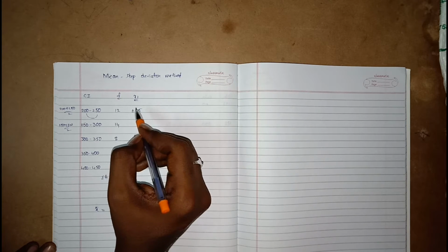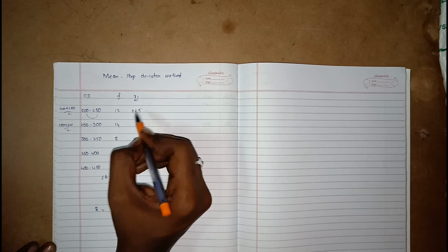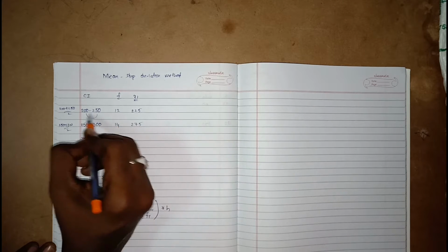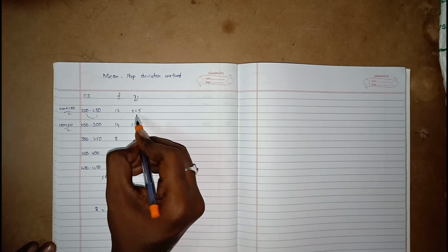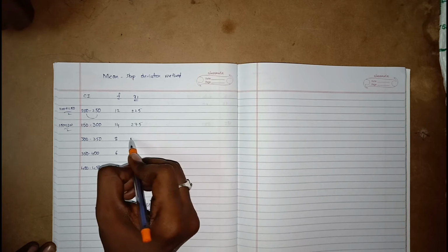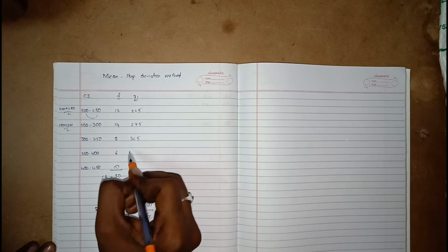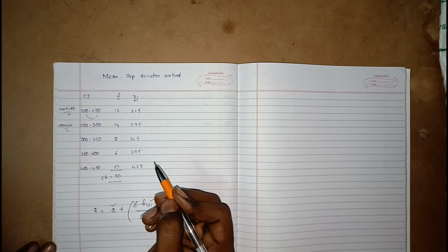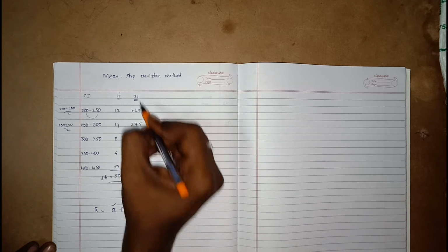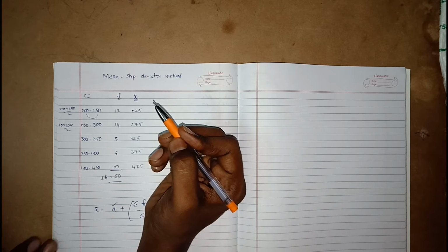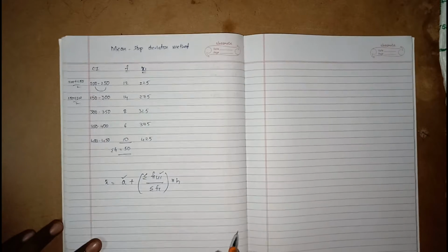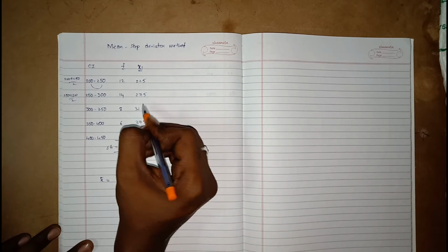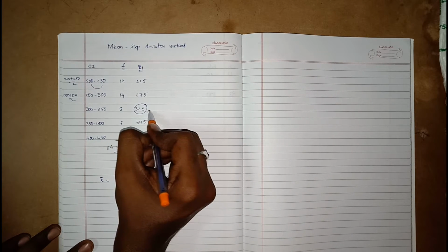What is the mid value? 225. For 250, 300, the mid value is 275. What is the gap here? 50. Add that gap: 225 plus 50 is 275, 275 plus 50 is 325, 325 plus 50 is 375, and 375 plus 50 is 425. Now among these xi, assume any value as the mean. That is the assumed mean. So I can assume this center value as a.